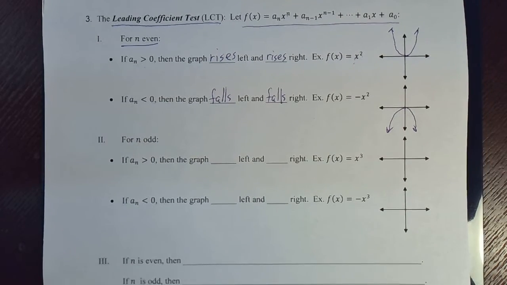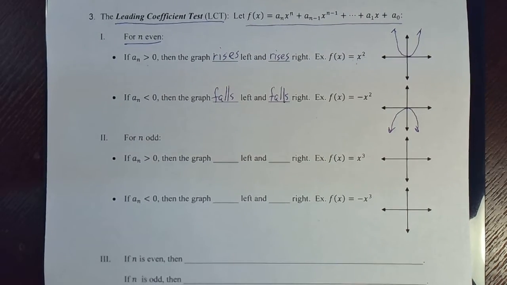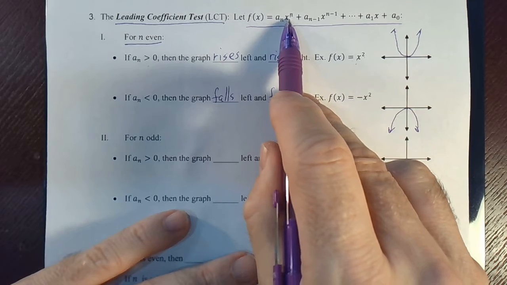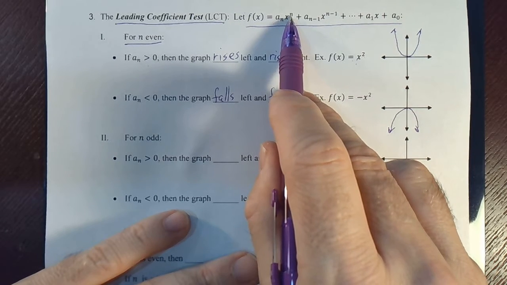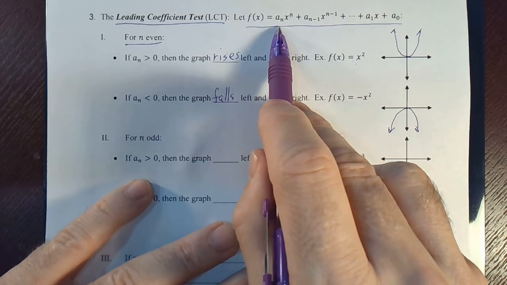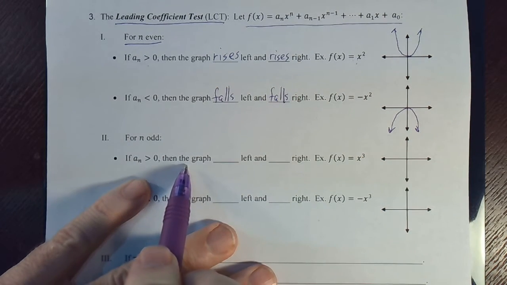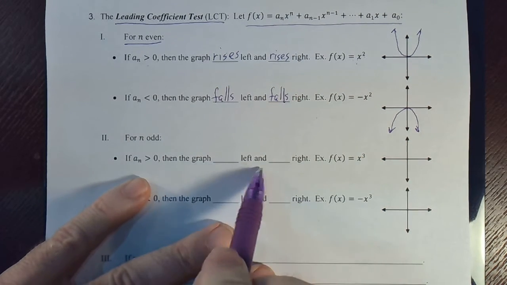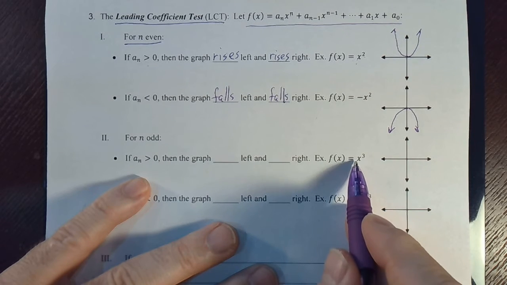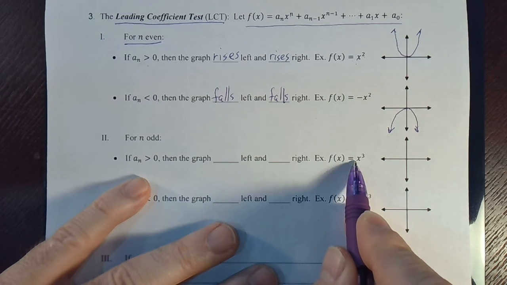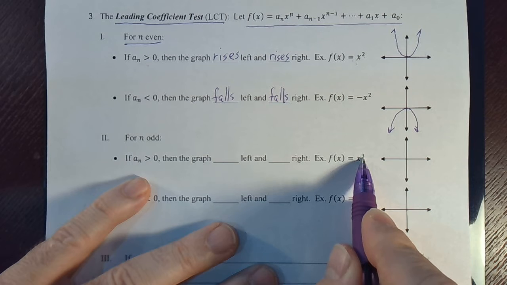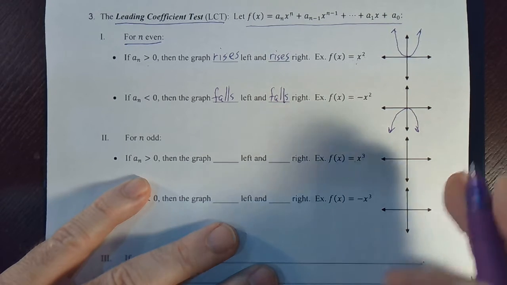Now let's go to n being odd. The degree of the polynomial is now odd. And if a_n, the leading coefficient, is positive, then what does the graph do left and right? Well, let's do an example. a_n is 1, so it's positive. And n, the degree of this polynomial, is 3, which is odd.